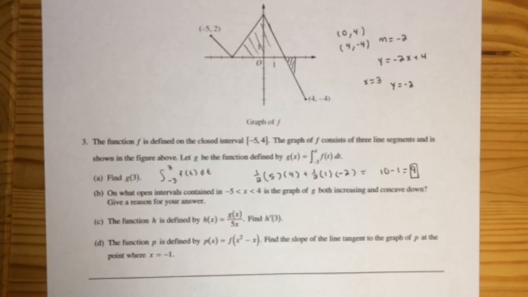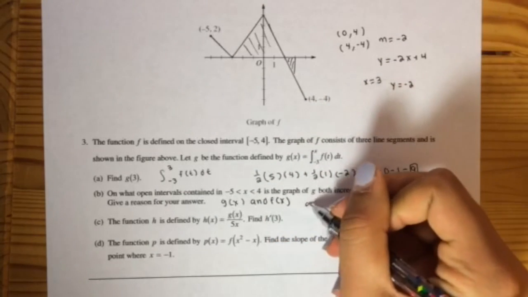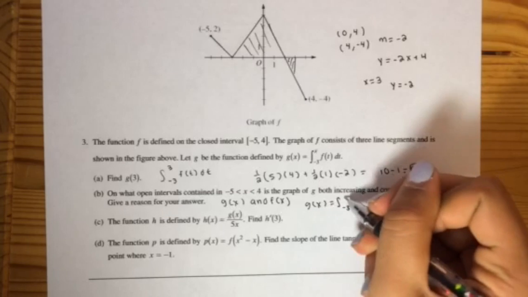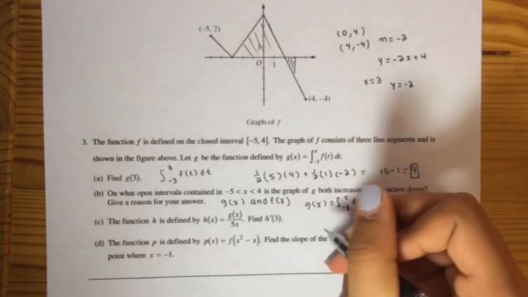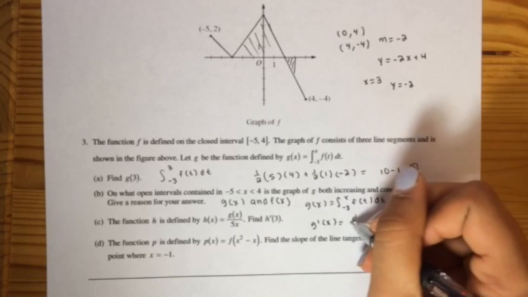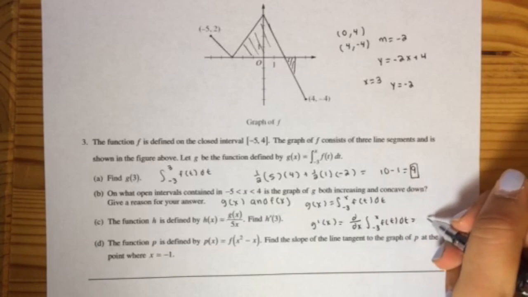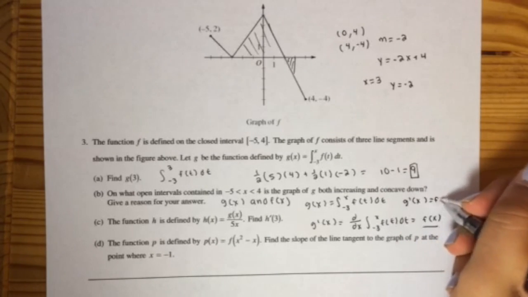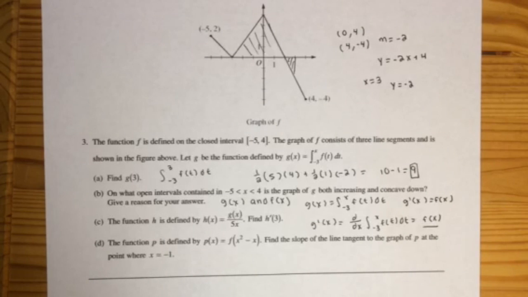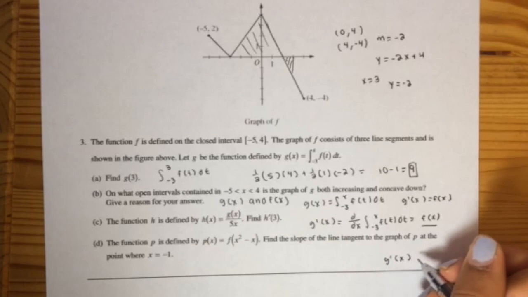So first we must find the relationship between g of x and f of x. We are given that g of x is equal to the integral from -3 to x of f of t dt. So by the fundamental theorem of calculus, if we take the derivative of g of x, the integral from -3 to x of f of t dt, we should get f of x. So therefore, the derivative of g of x is equal to f of x. So using this, we can see where the graph of g is increasing. The graph of g is increasing when g prime of x, or f of x, is greater than 0.